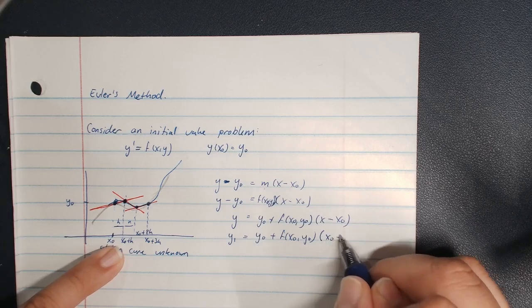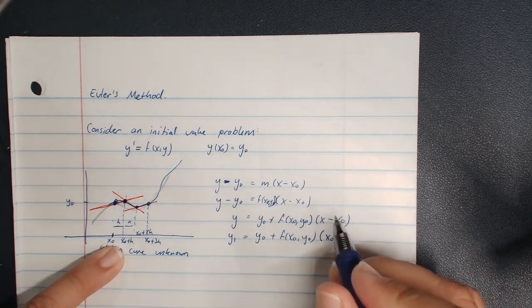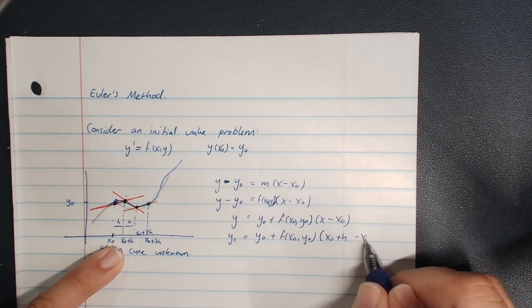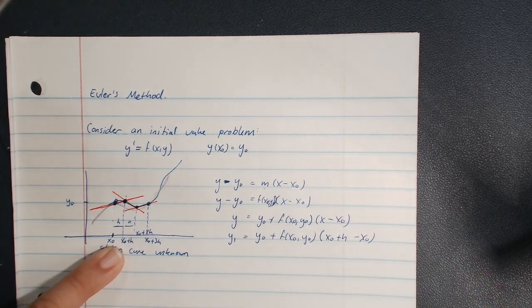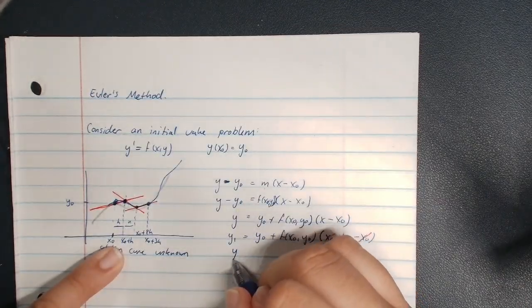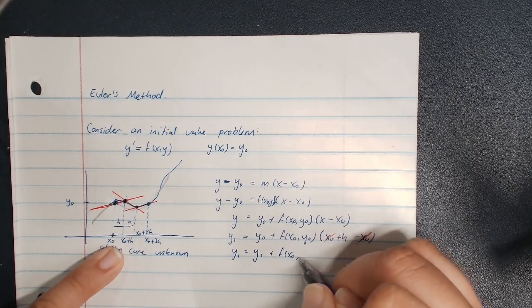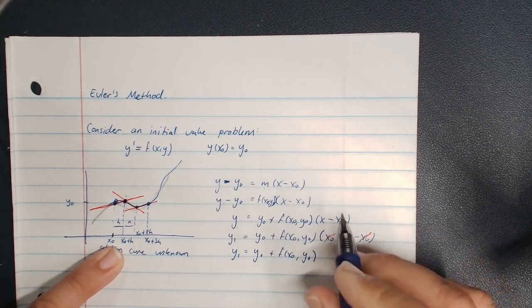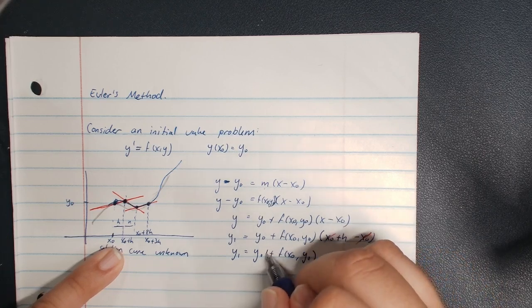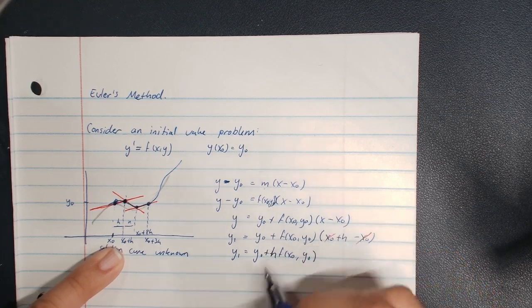It's my original x plus that little h that I've decided to add, and then minus x naught. Notice that these two just cancel out, and we're left with y1 is equal to y0 plus f of x0 comma y0 times h. And I think I'll put the h in the front right here.